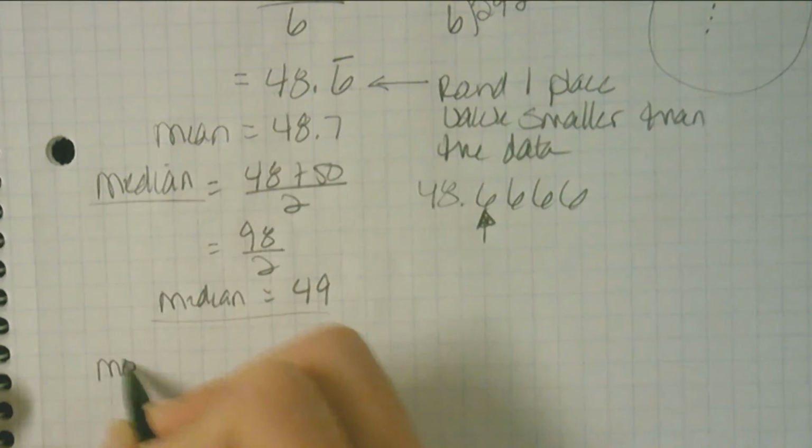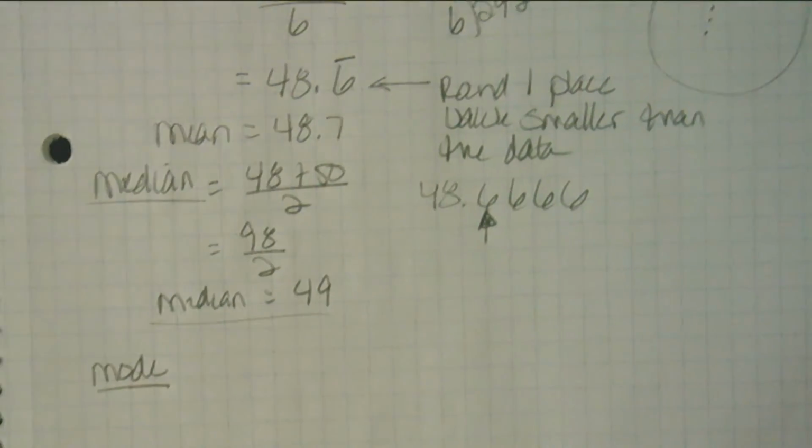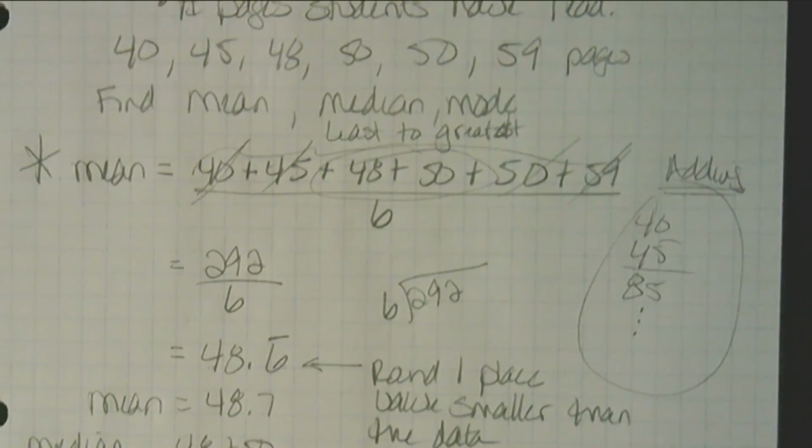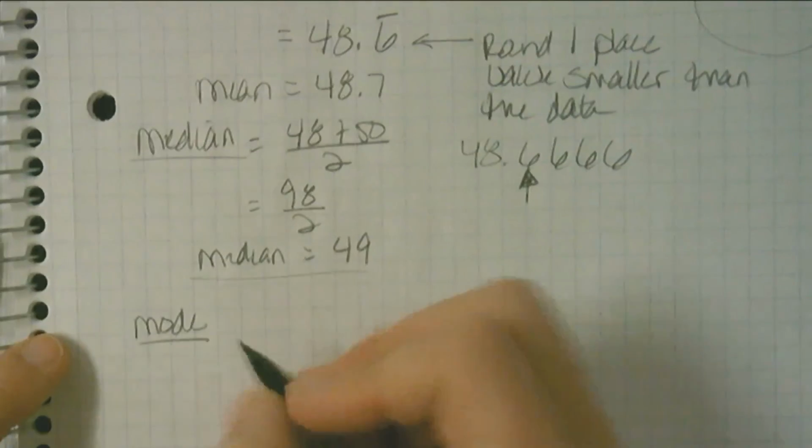How about my mode? Remember, the mode is the one that repeats the most often. And it can be no mode. If there's none repeating, it would be no mode, right? If there's two repeating and they repeat the same, they both could be the mode, right? So what here is my mode? Addison? 50 is my mode.